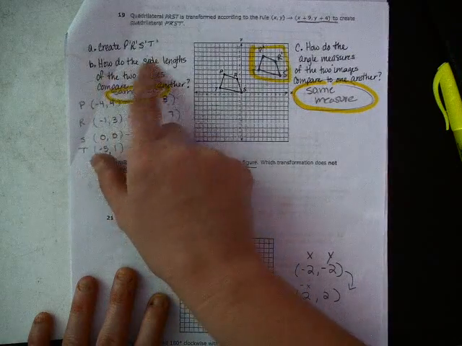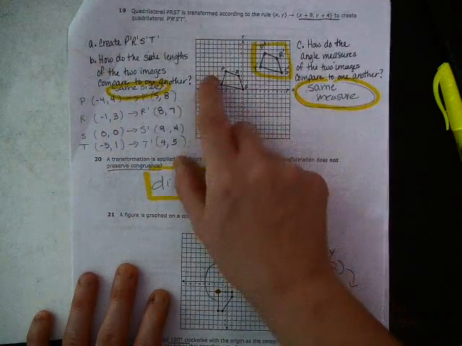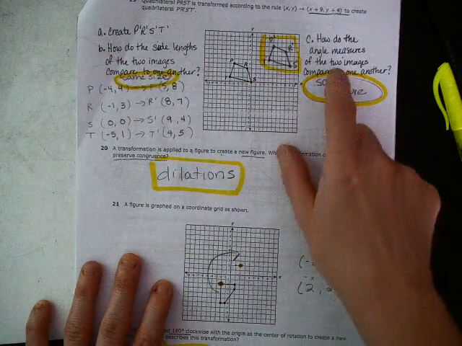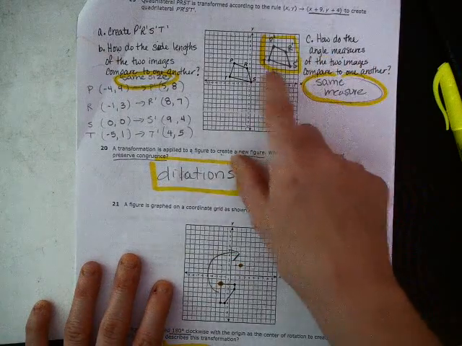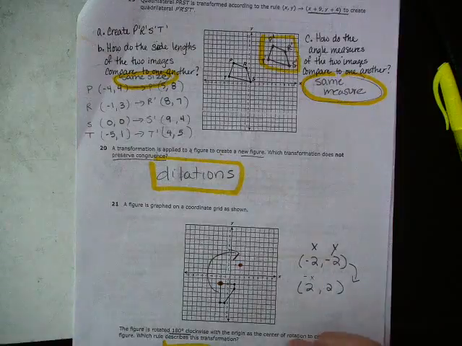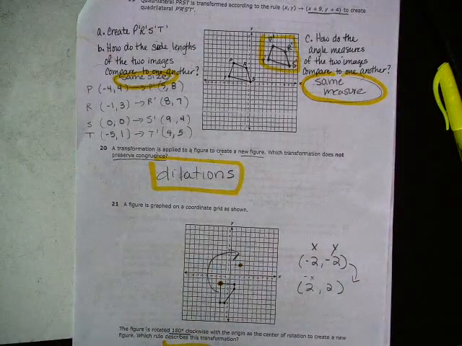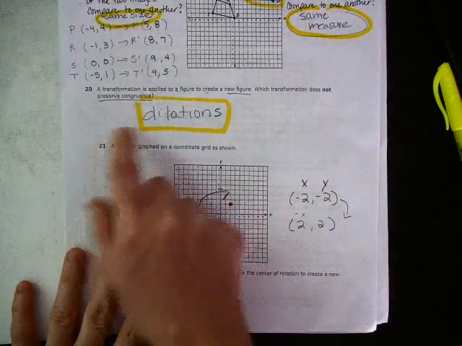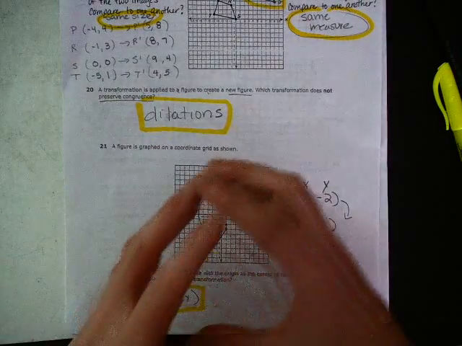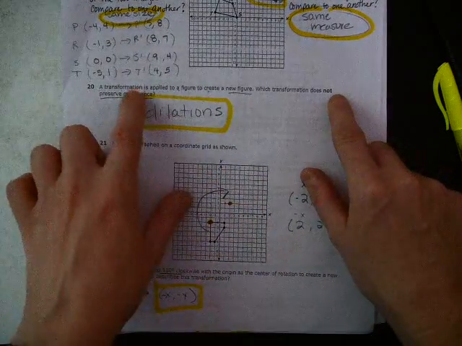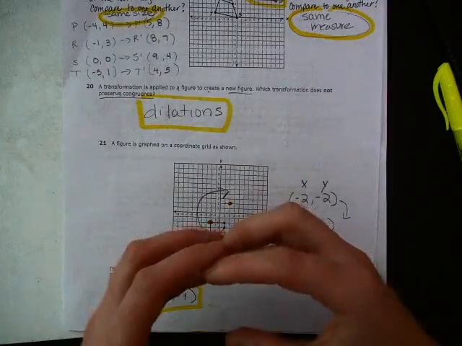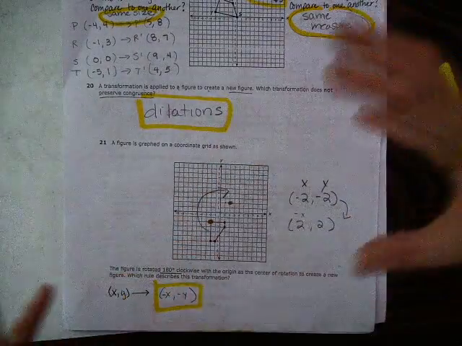Then how do the side legs compare? They're the same. How do the angle measures? They are also the same because it preserved congruence, which is what the next question is about. Which is the only one that does not preserve congruence? That means doesn't stay the same size. Well, dilations are the ones that get bigger or smaller.